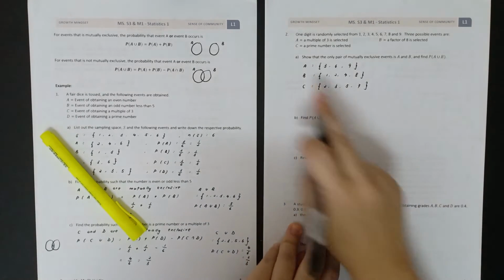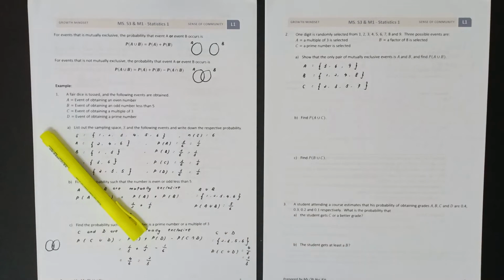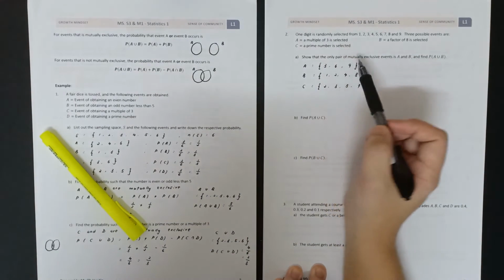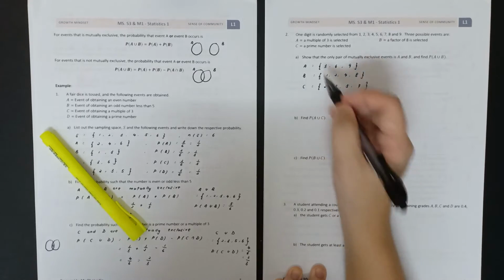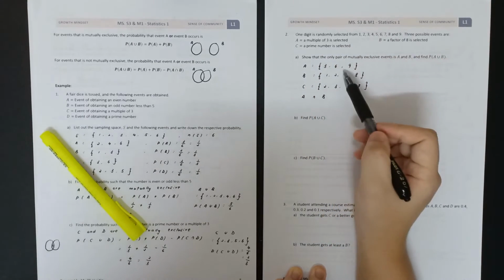Show that the only pair of mutually exclusive events is A and B. So you need to find out there's no intersection point between them. When you look at A intersect with B, is there anything that they have in common?